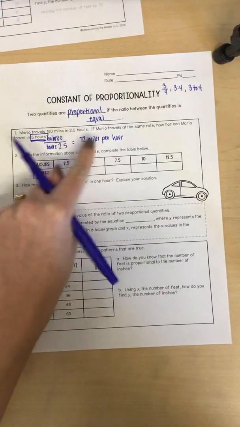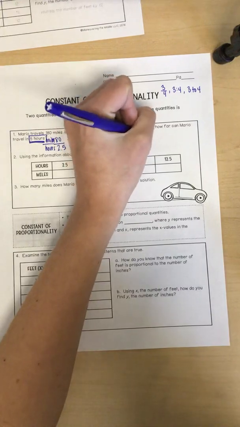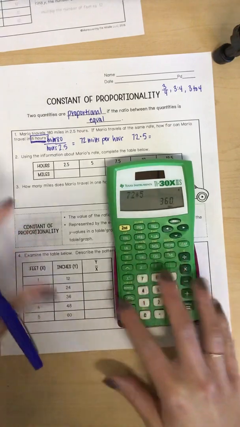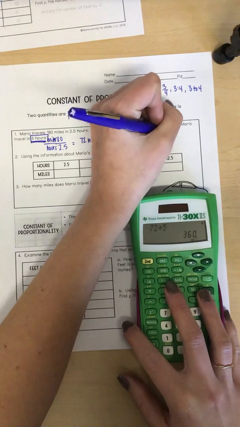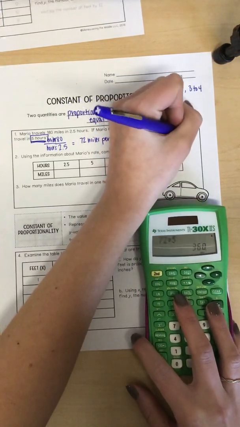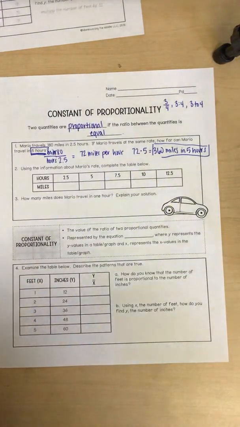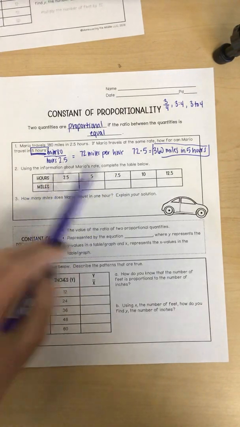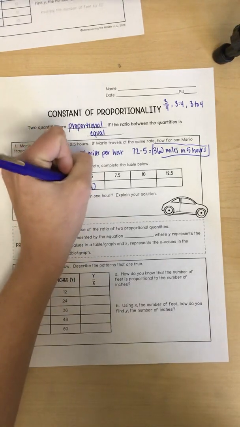So if he can go 72 miles in 1 hour, then we can multiply that by 5, and 72 times 5 will tell us how far he can go in 5 hours. So Mario can travel 360 miles in 5 hours. So using the information about Mario's rate, complete the table below. Well, we just figured out in 5 hours he can go 360 miles.